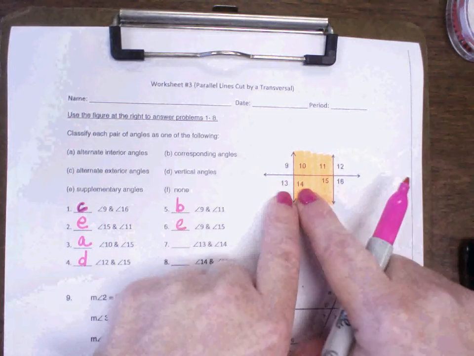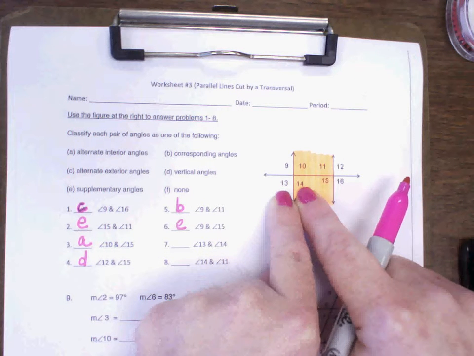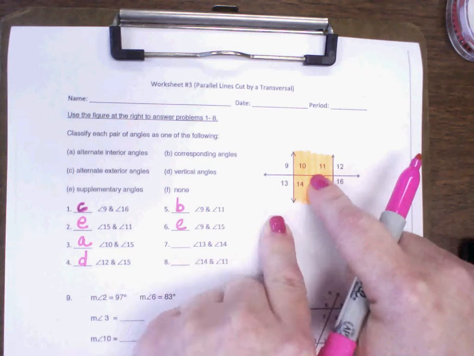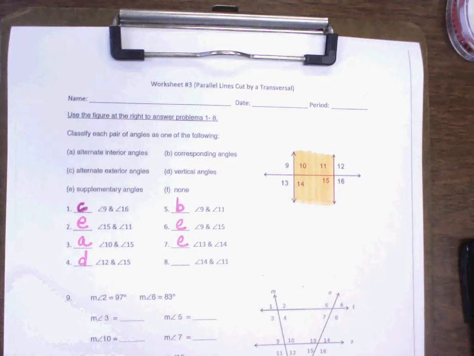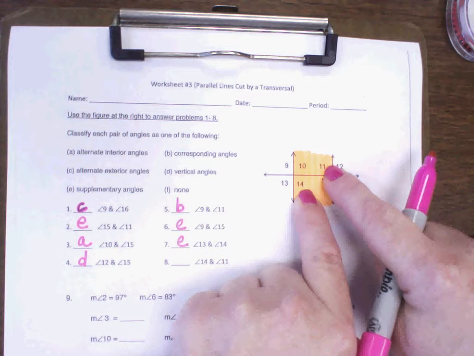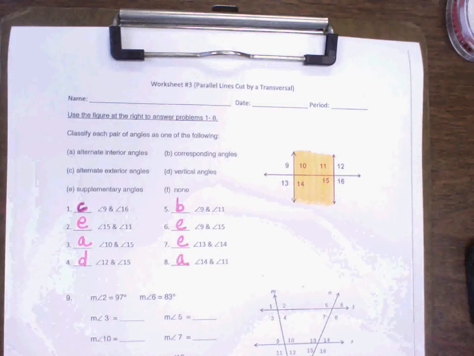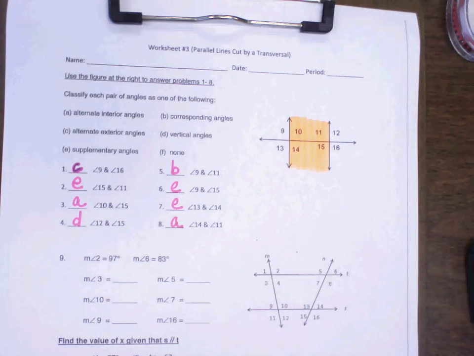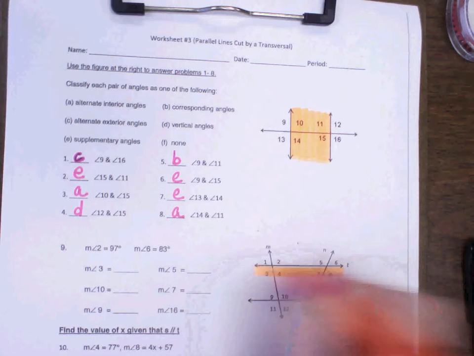Very good. Alondra, 13 and 14. Very good. They make a straight line, so they're supplementary. So that would be letter E. What about Roman? 14 and 11. Very good. Alternate interior, so that would be letter A. Very good. All right. Are we good? All right, let's highlight the inside of the parallel lines.